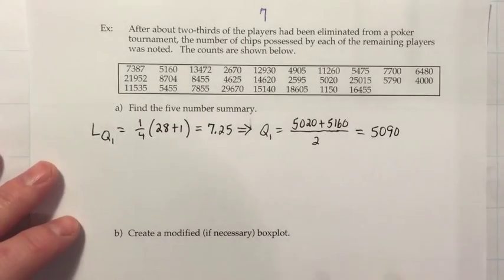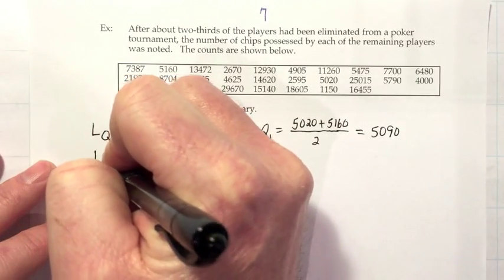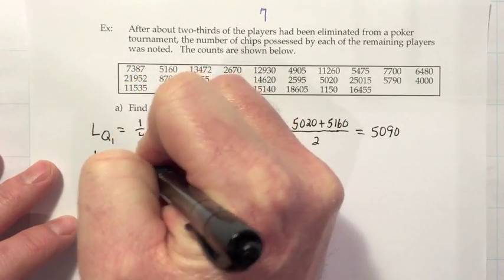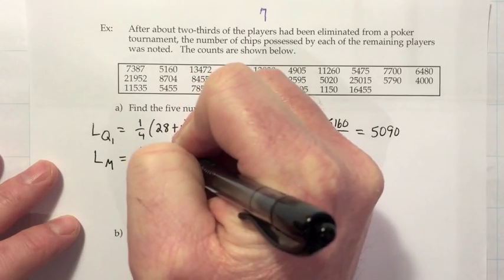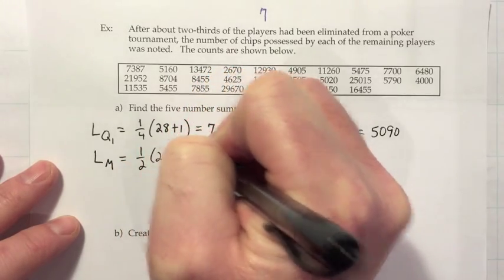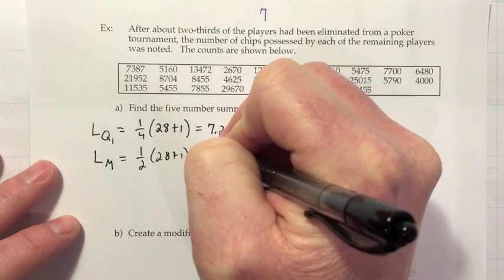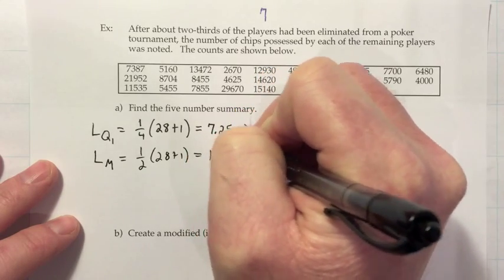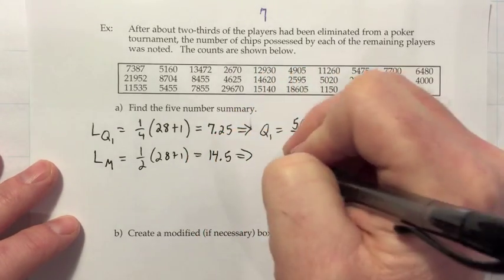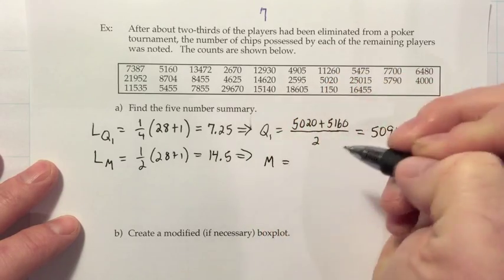Alright, so continuing in that fashion, I'd want to figure out what's the location of the median. So I'd go halfway through 28 plus 1. That's half of 29, which would be 14.5. So now I want to average the 14th and 15th values for the median.